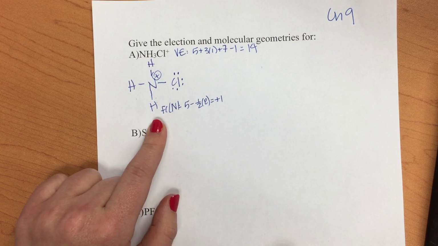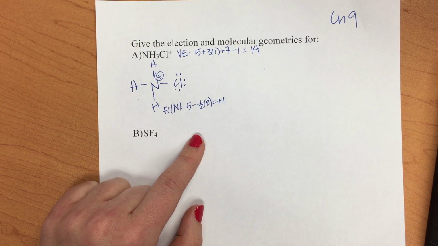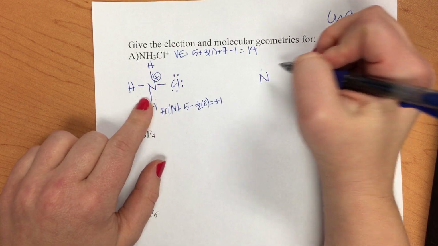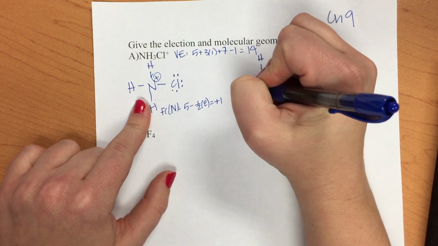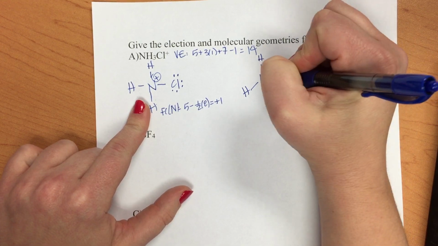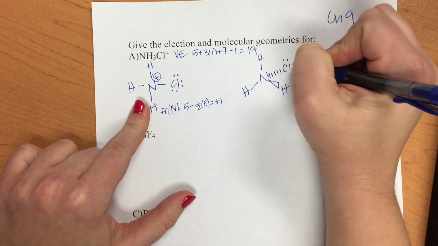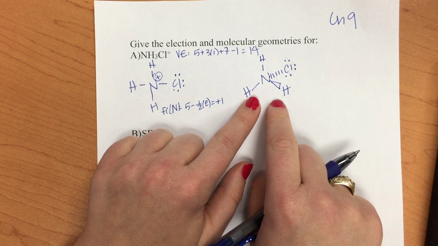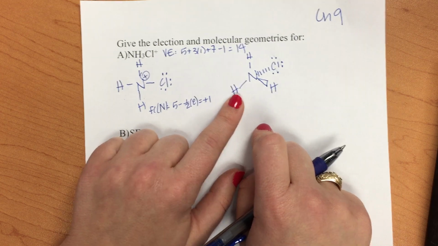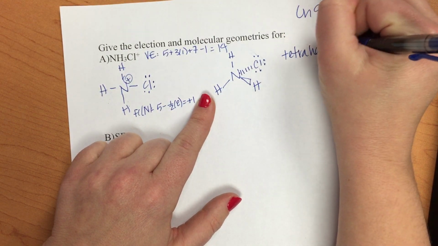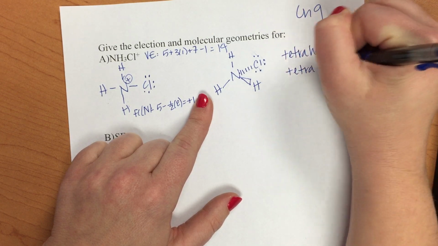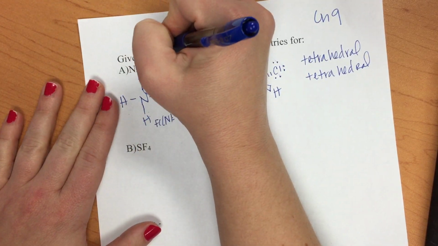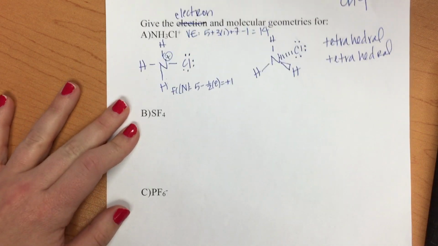So the first step is to create a Lewis dot structure. The next step is to draw a VSEPR structure of this in order to determine the electron and molecular geometries. In this case, with a steric number of 4, we know that it should look something like this. It doesn't matter where we put all of these because all of these are going to be symmetric. Both the electron and the molecular geometries for these are tetrahedral. Here's a typo. It should say electron, not election. Okay, so those are both the same.